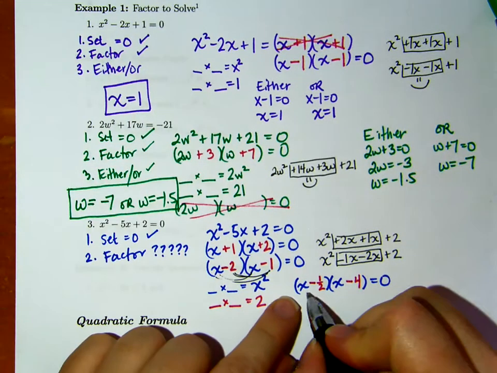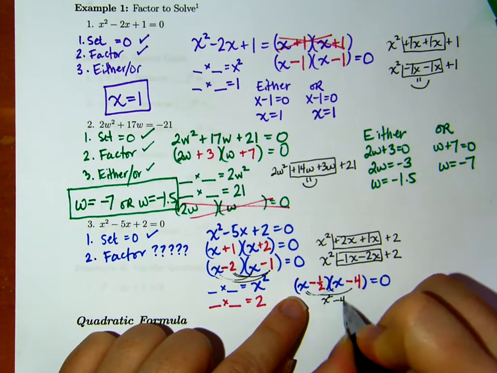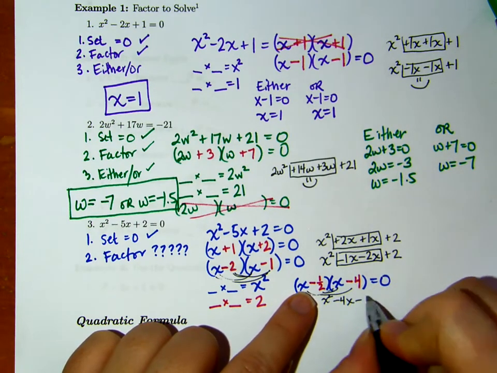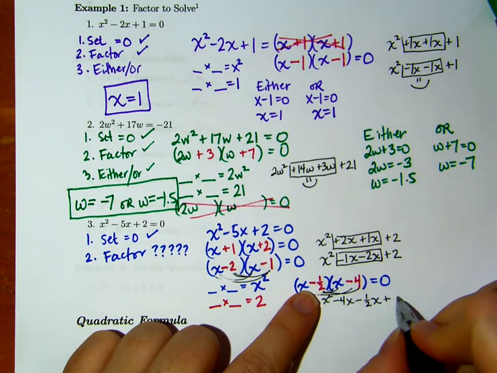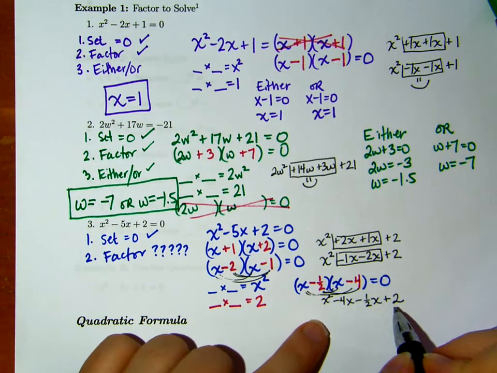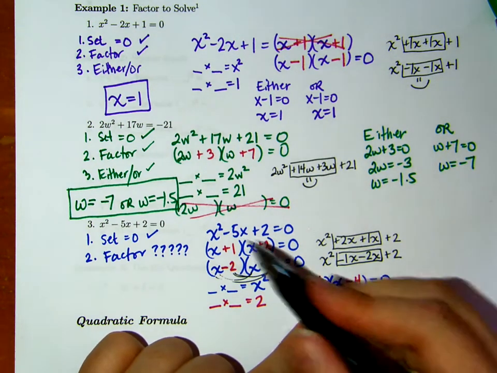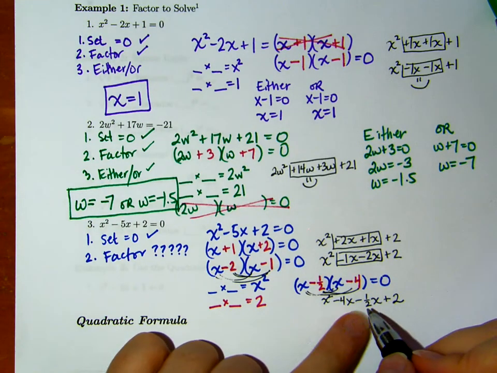Let's see. x squared minus 4x minus a half x plus 2, because a negative times a negative is a positive and half of 4 is 2. So I still have the x squared, that's good. I still have the plus 2, that's good. And now I have negative 4 and a half x's.